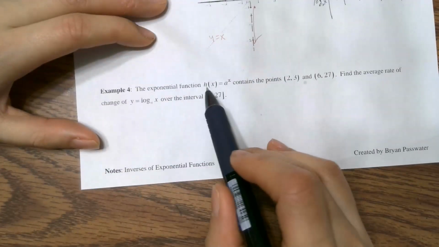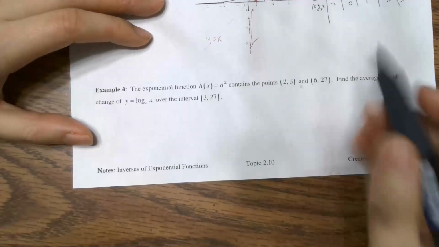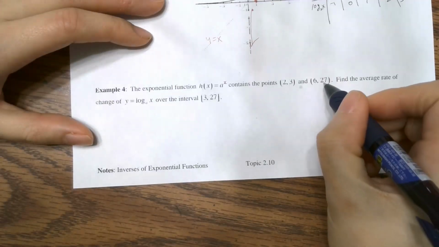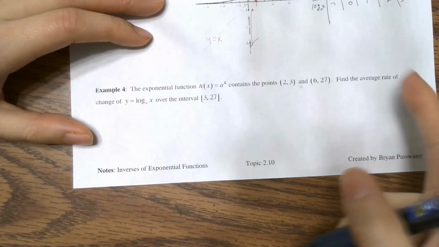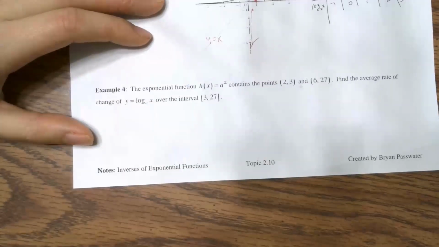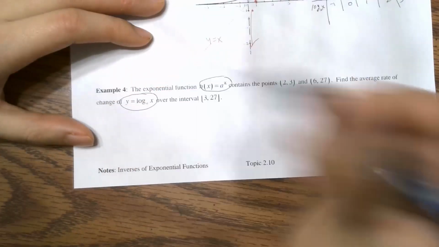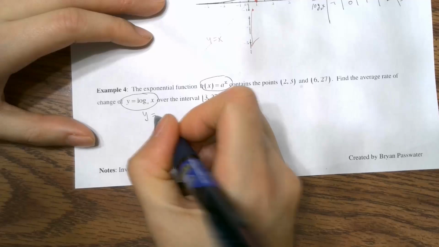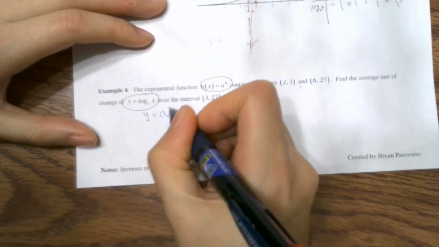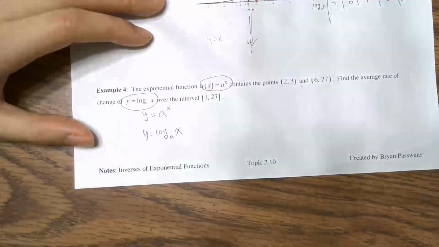Next. Exponential function y is equal to a to the x power. We don't know what a is. It contains 2 comma 3 and 6 comma 27. Find the average rate of change of y is equal to log base a of x. All right. We don't know what a is, but what relationship do you know between y is equal to a to the x power and y is equal to log base a of x?